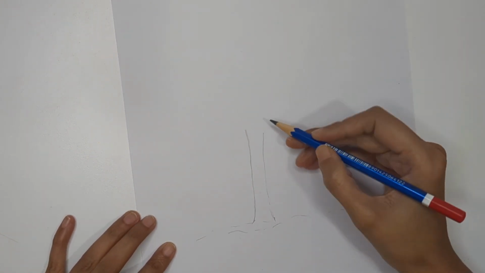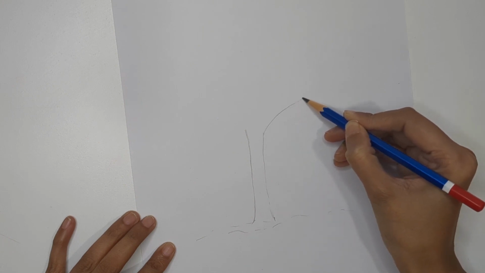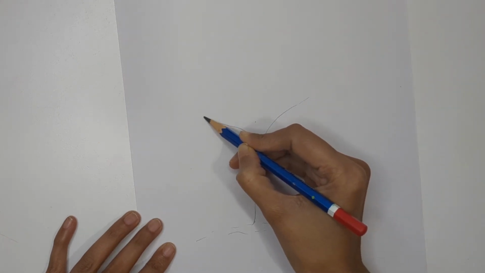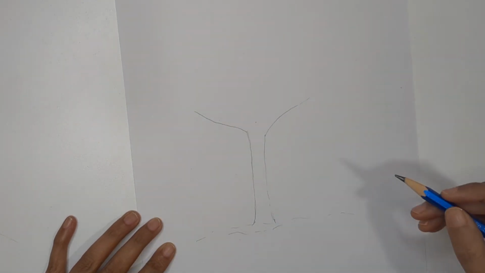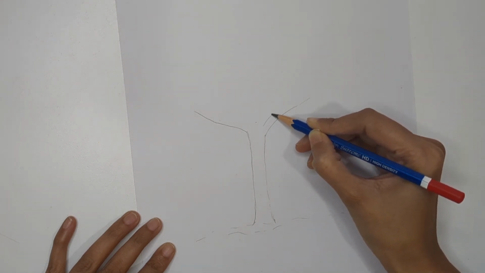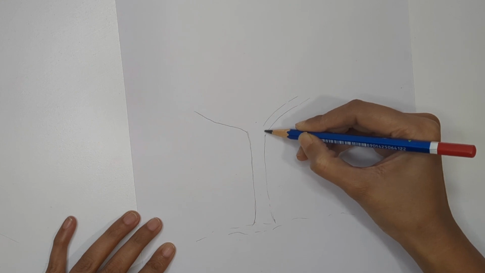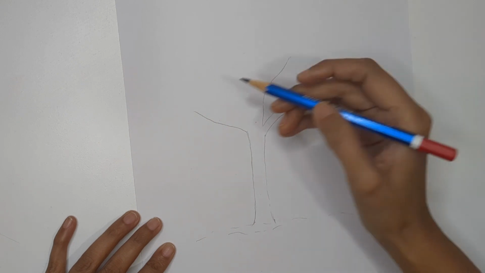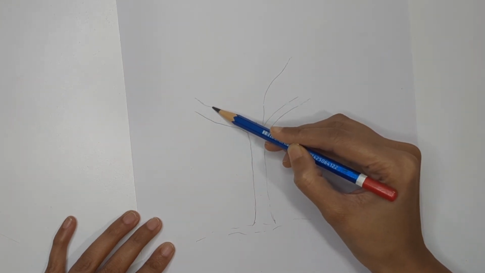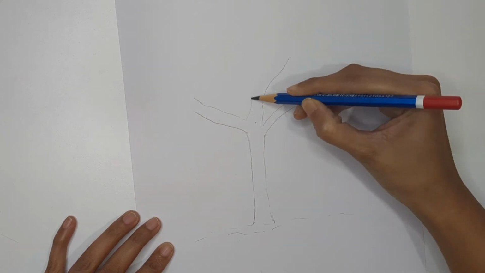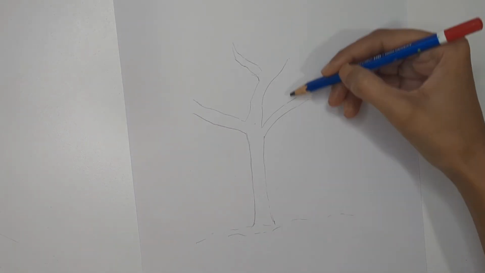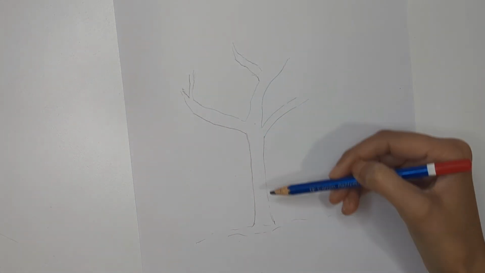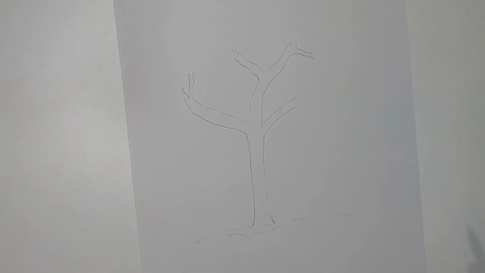And then you can start dividing into multiple sub branches. So basically you can create a Y kind of shape and then divide that Y into multiple sub Y kind of shapes to create multiple sub branches. You don't have to copy mine, you can create your own version of this tree. Any kind of shape, any kind of tree trunk, multiple tree trunks, multiple sub branches, it's totally fine, totally up to you how you like to draw. So I have drawn something like this, quite simple.